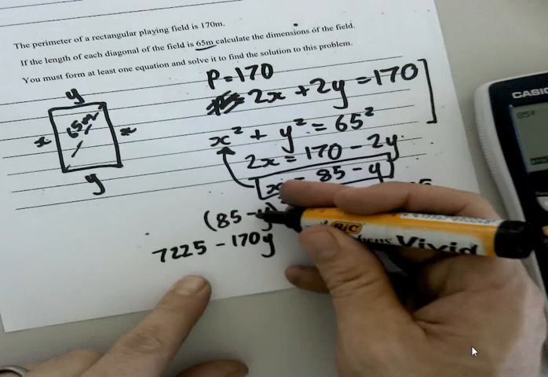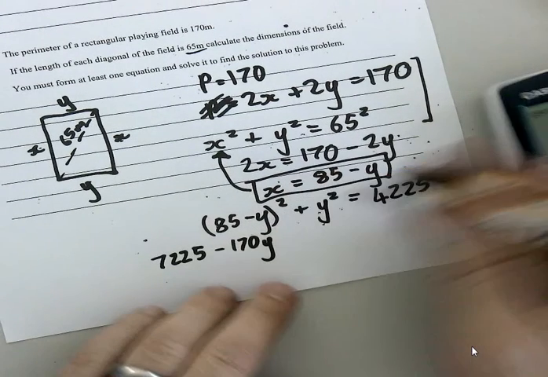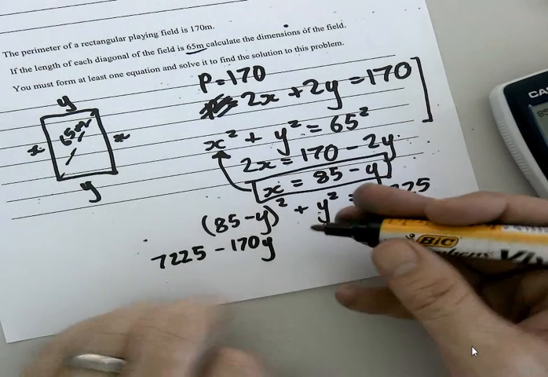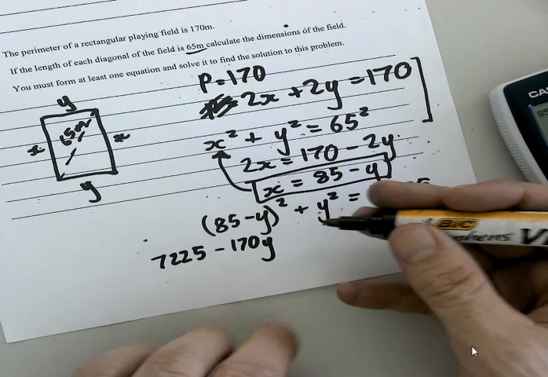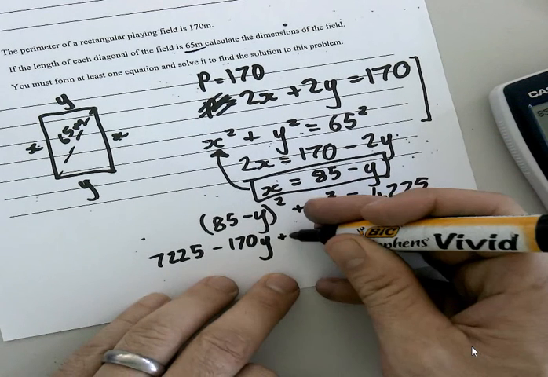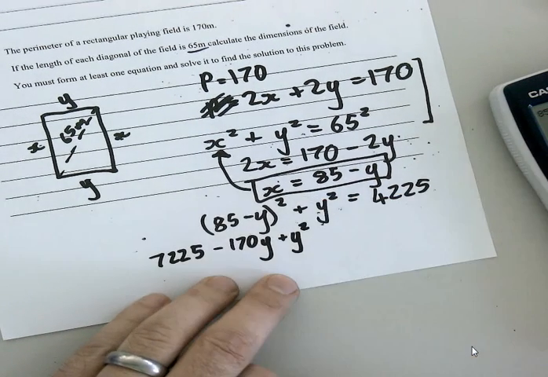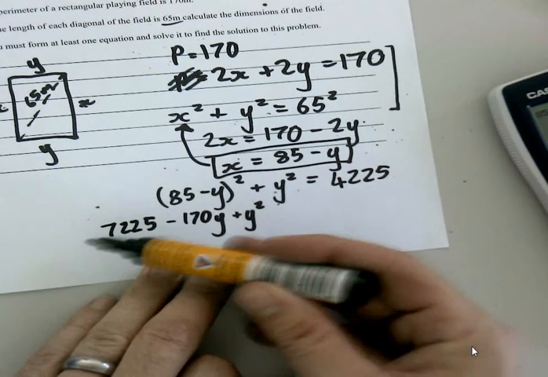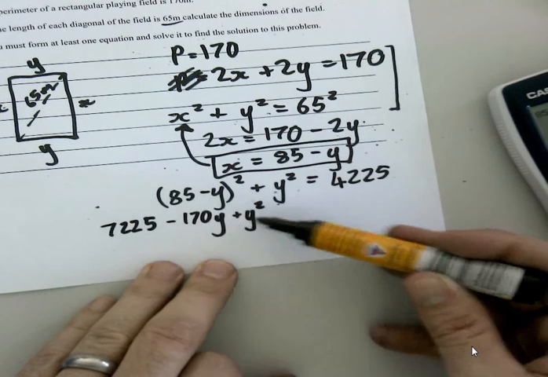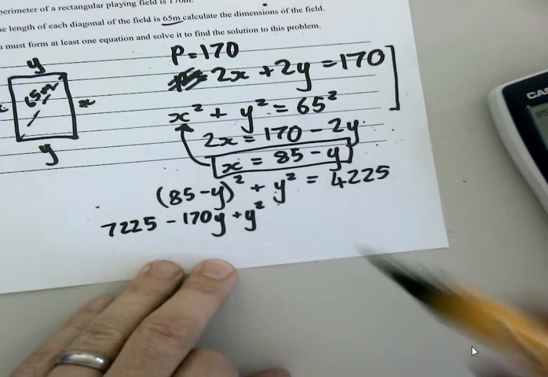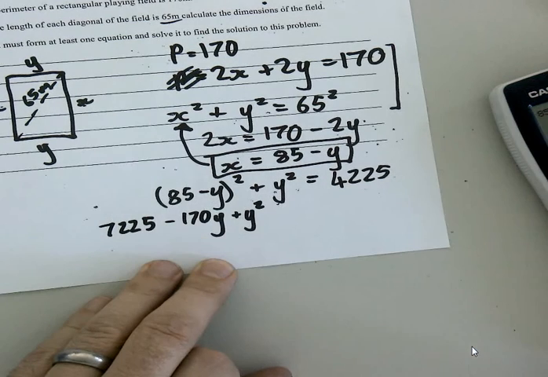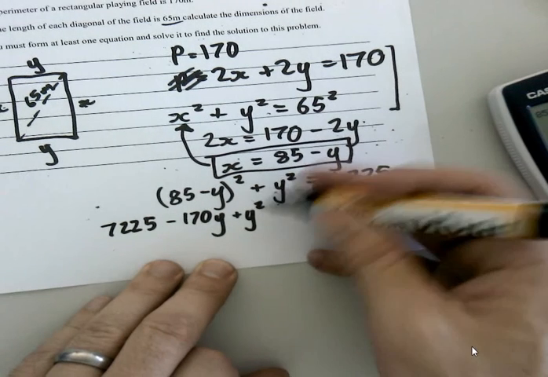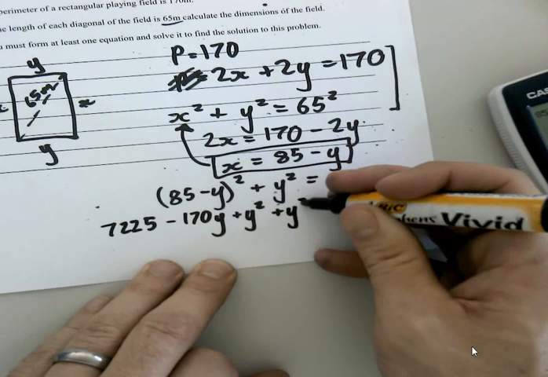And there's a chance for a mistake. Some people would write negative y squared, but two negatives multiplied together, remember, give you positive y squared. You could show more steps if you wanted to. That is the expanded version of 85 minus y squared. Okay, and I've got the plus y squared, which I haven't written in yet. I've got the equals I haven't written yet, and I've got the 4225.